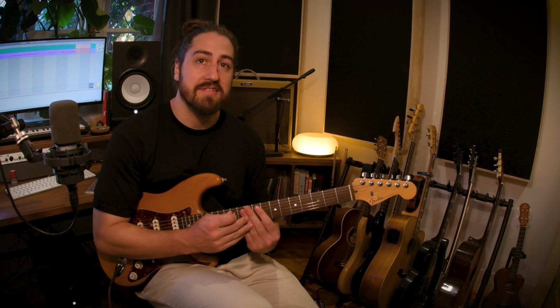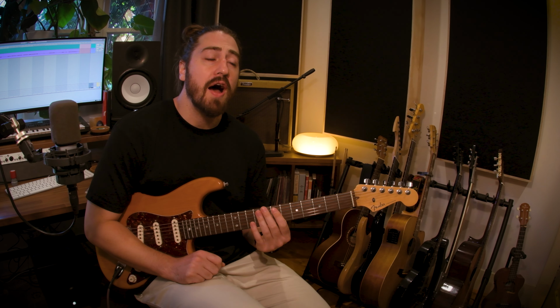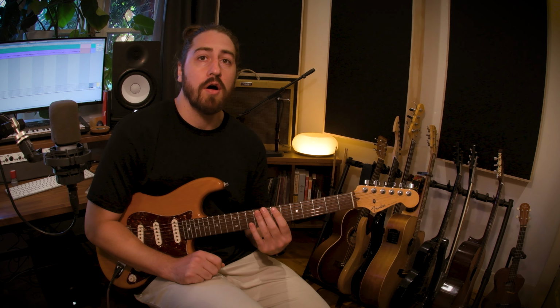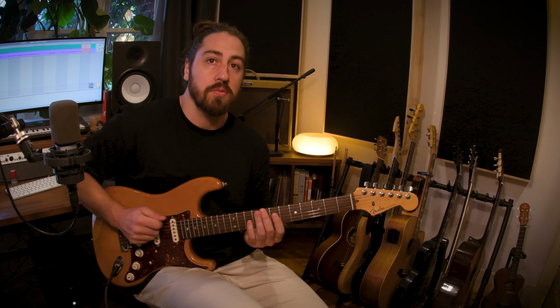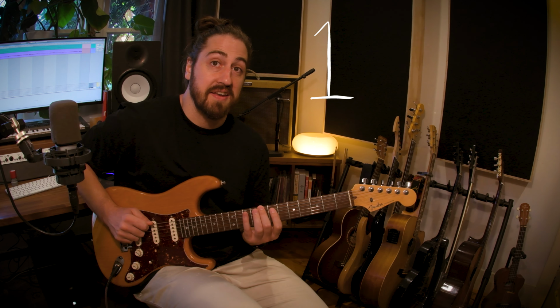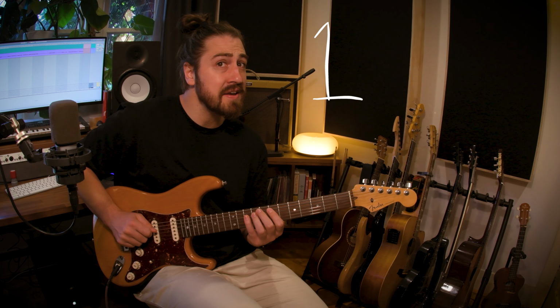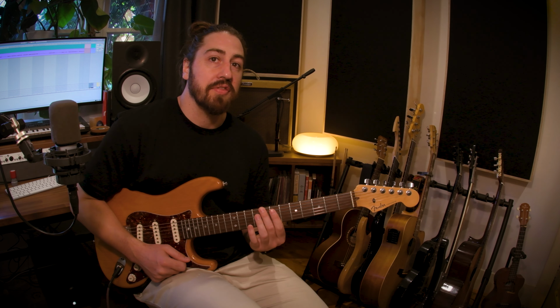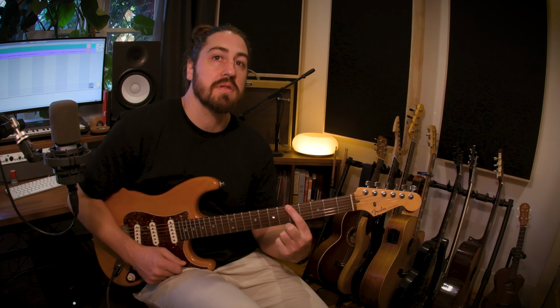So every major scale has a relative minor scale, which means every minor scale has a relative major scale. So to find the relative minor of a major scale, we're going to use our C major. We've got our C major scale here, so C, D, E, F, G, A, B, C. From that C, if we move down 3 frets, so 1, 2, 3, and we play our minor scale, this happens to be our A minor.